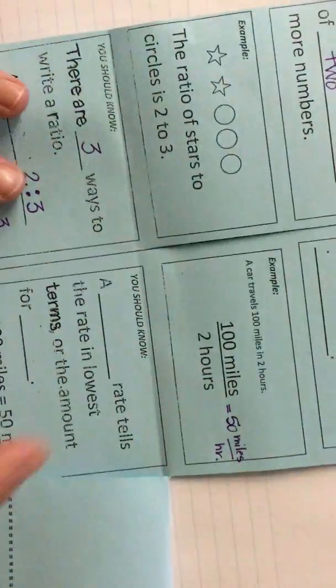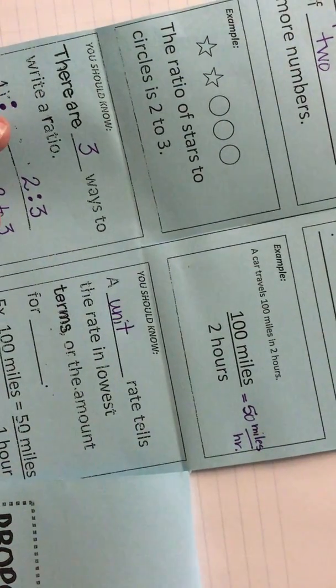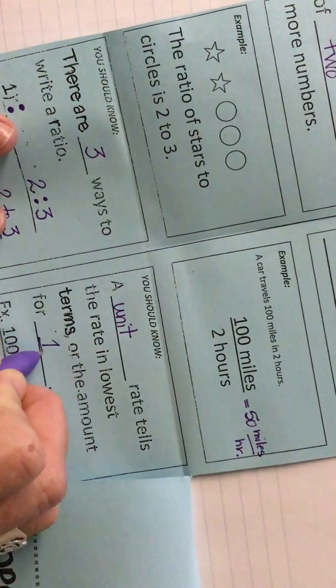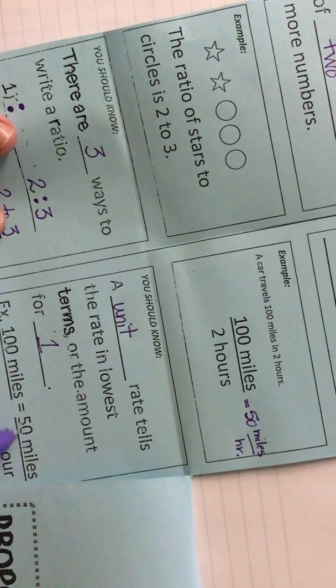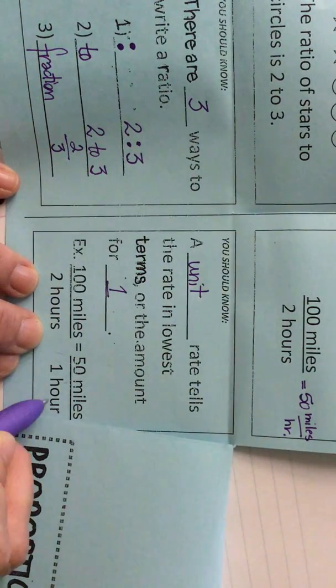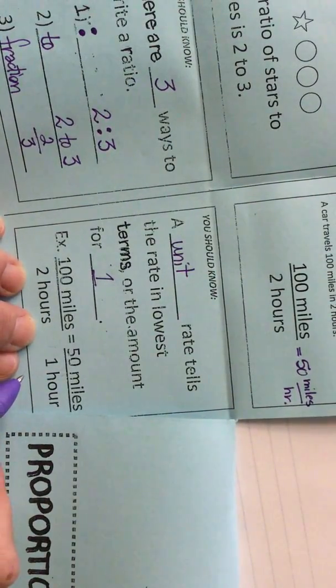okay? So a unit rate tells the rate in lowest terms or the amount for 1. You're looking to find per hour, per mile, per unit, per dollar, per second. You always want the denominator to be a 1, okay?